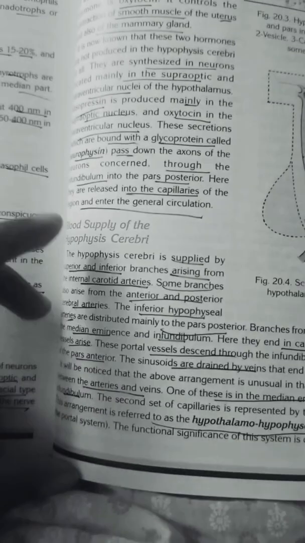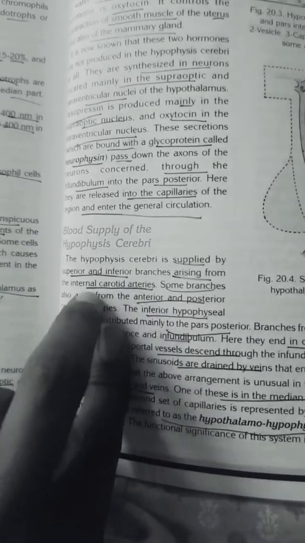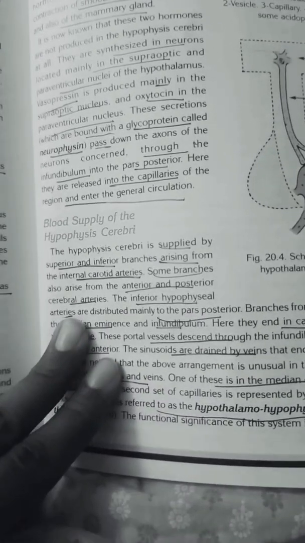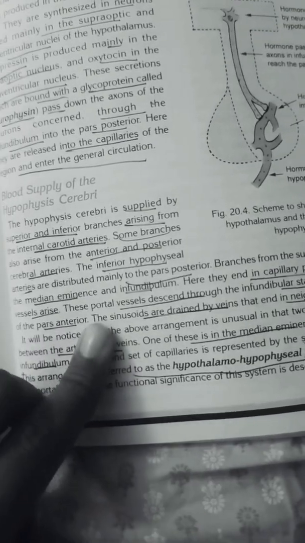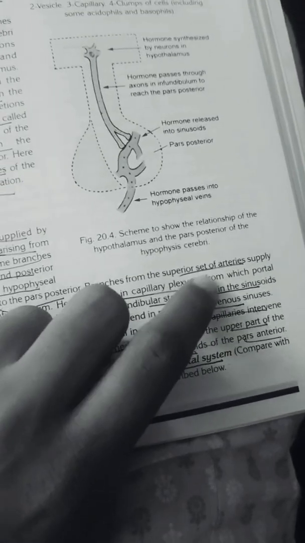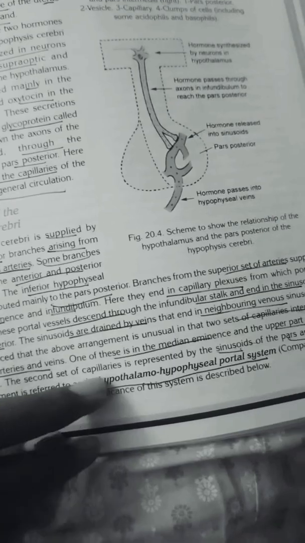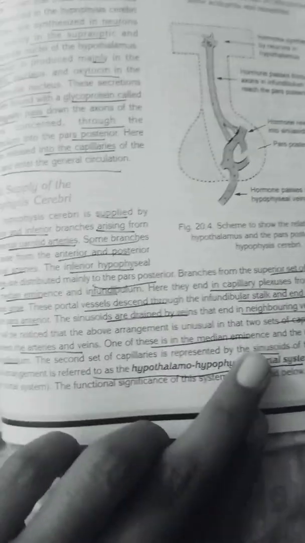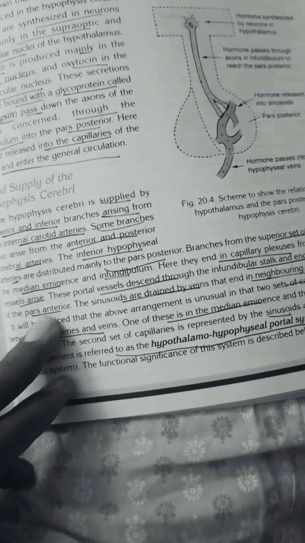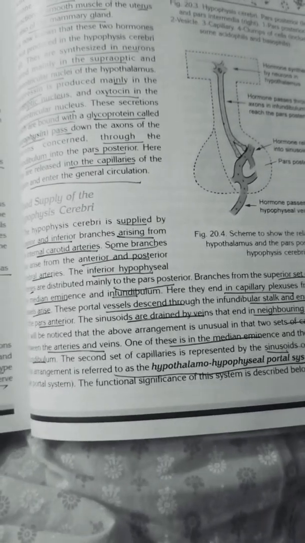So blood supply: it is supplied by superior and inferior branches from the internal carotid arteries, and also some branches from the anterior and posterior cerebral arteries. The inferior hypophyseal arteries are distributed mainly to the pars posterior, and the branches from the superior set of arteries mainly supply the median eminence and also the infundibulum. They end in the capillary plexus, and from there the portal vessels arise, and these portal vessels descend through the infundibular stalk and end in the sinusoids of the pars anterior.